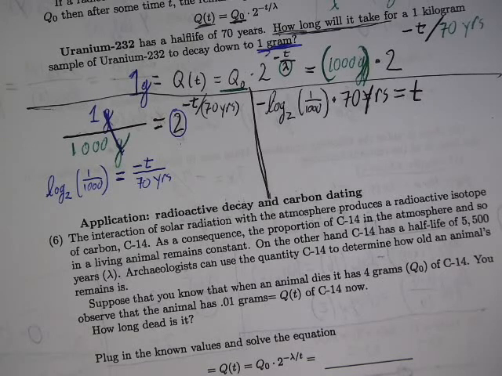Good. No one's upset because, well, of course you're not upset because that's not negative. Right? The amount of time that passes, it better be positive. But you all already see that that's a positive number. Unless people are upset, because it looks negative. There's a negative sign up front. But what can you tell me about the log base 2 of 1 over 1,000? It's going to be negative.